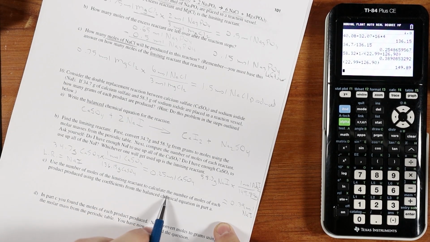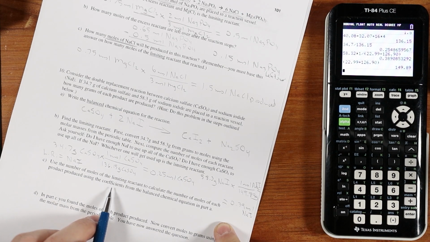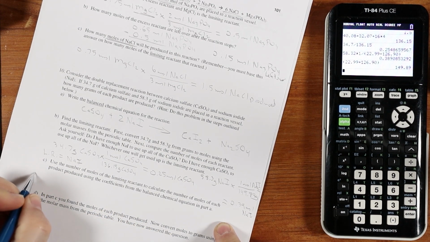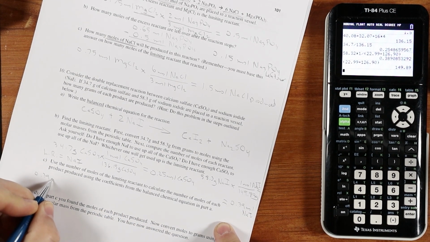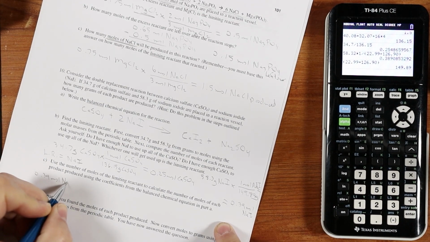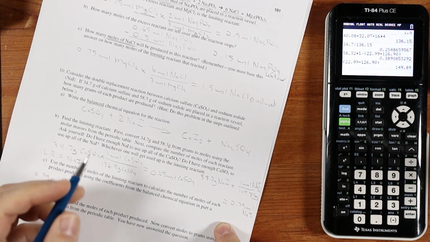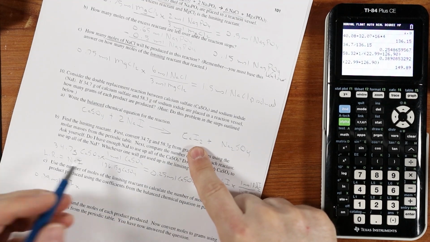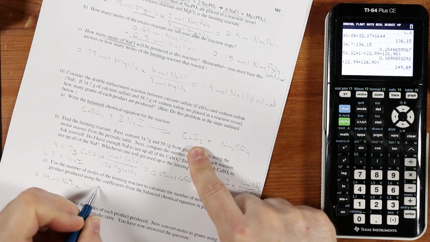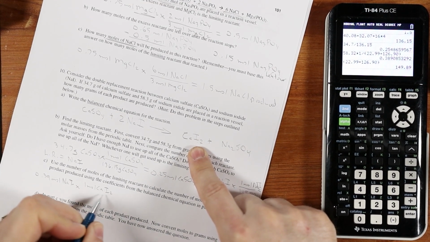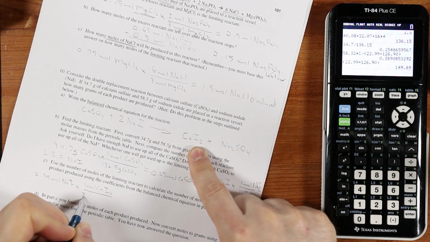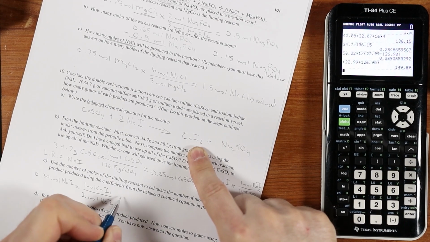Okay, use the number of moles of the limiting reactant to calculate the number of moles of each product using coefficients. So 0.39 moles NaI times, let's see, my product here is 1 mole of CaI2 for every 2 moles NaI.